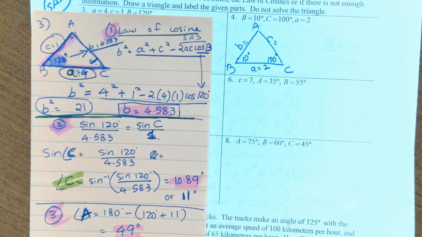What will you start with for problem number 4? You want to find angle A. Once you're given 2 angles, you can always find the third angle. Once you find angle A, can I do the law of sine? Yeah, because I do have the pieces. So start with that, find angle A, do the law of sine.